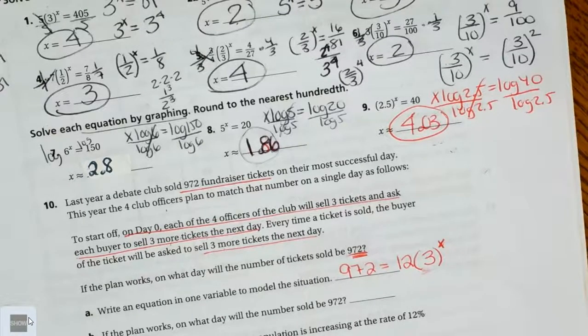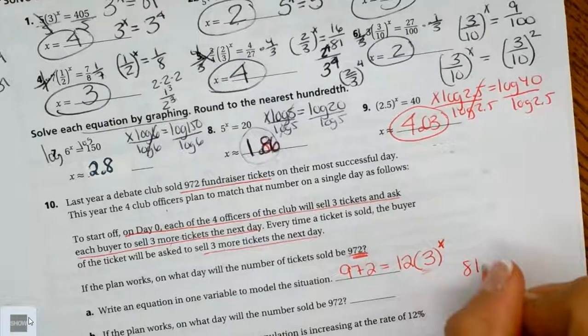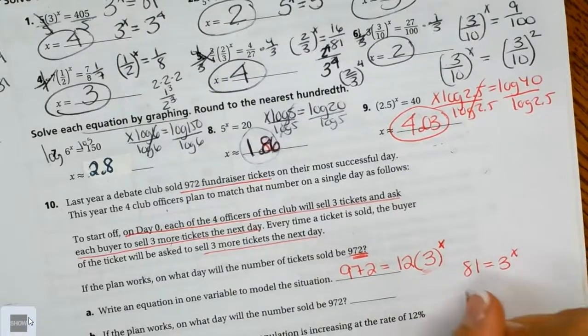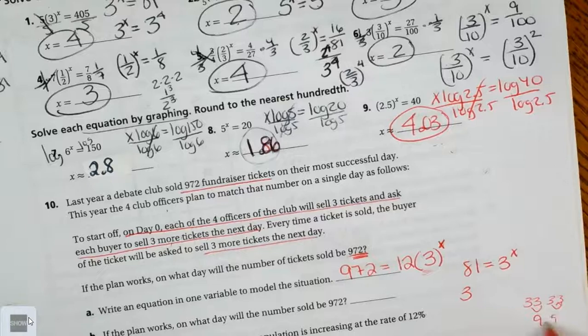So 3 to the x times the 12 initial, and it's going to equal the 972. So what are we going to get? Well, 972 divided by 12, 81 equals 3 to the what? 3 to the what is 81? That's 9 times 9, right? So 3 to the 4th equals 3 to the x, so 4 days.